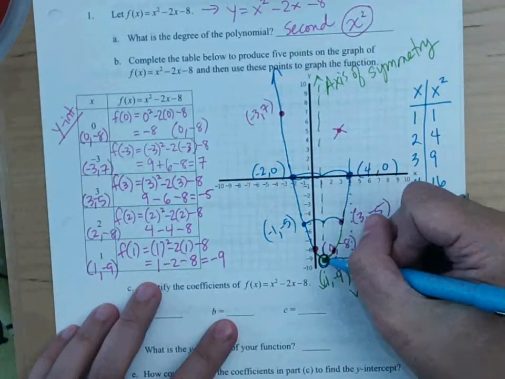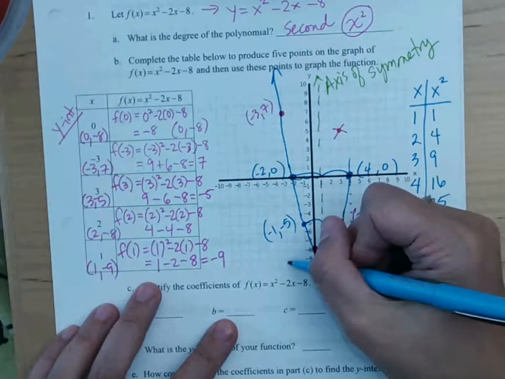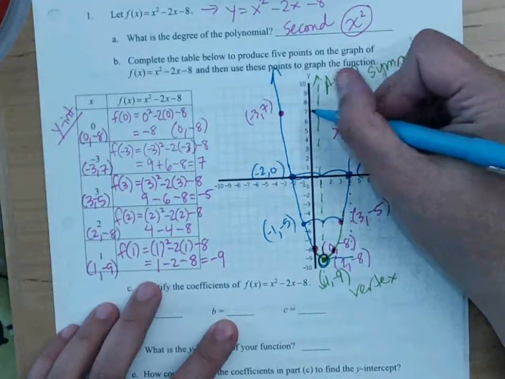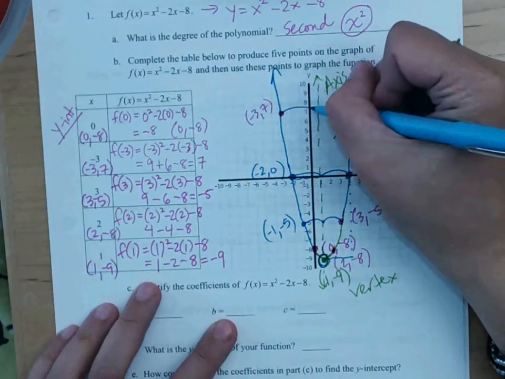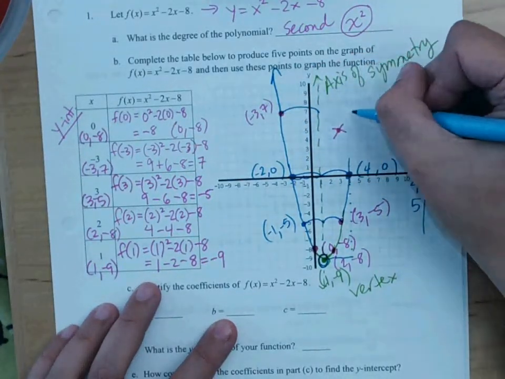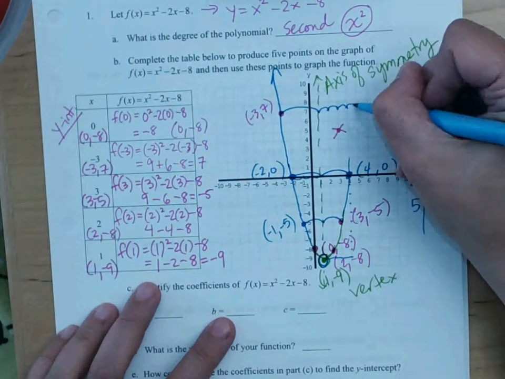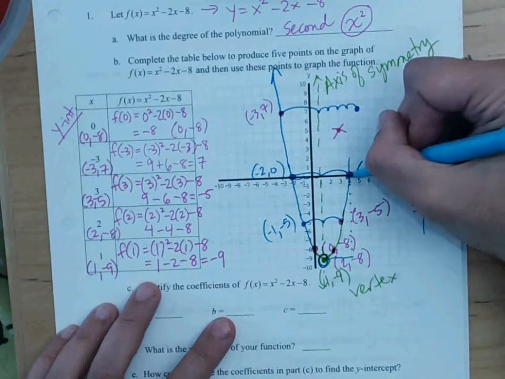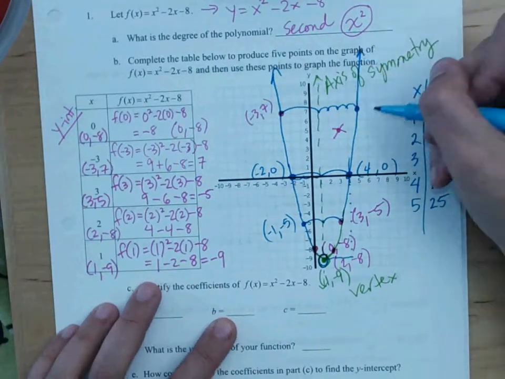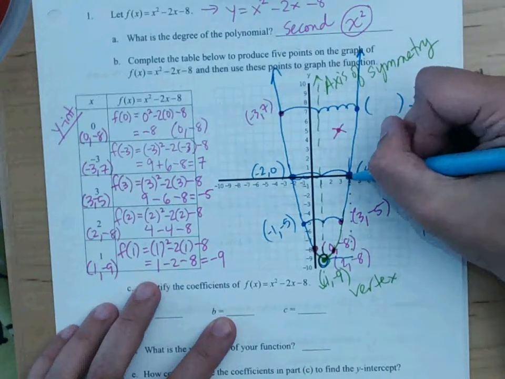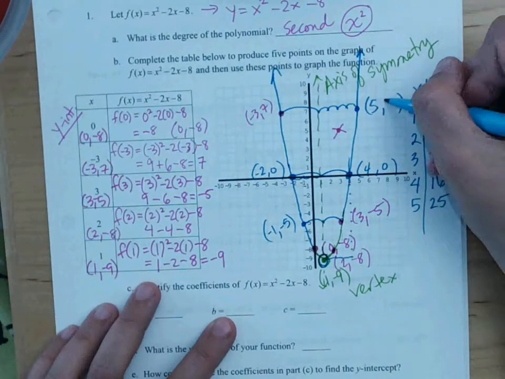We went over from the vertex. I went over 4, up 16. There's another point. This one is 4 units away from the vertex. There's another point over here, 1, 2, 3, 4. What's that point? Right here. The ordered pair. This is actually 5, 7.